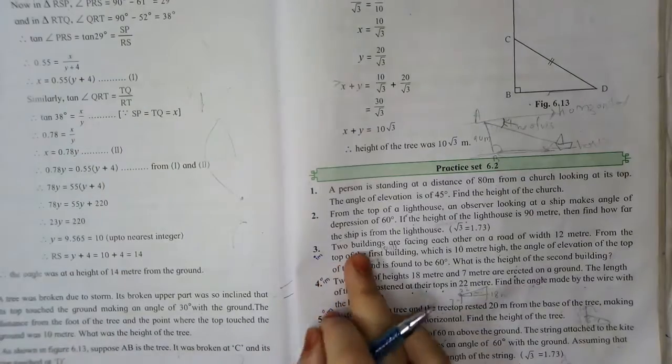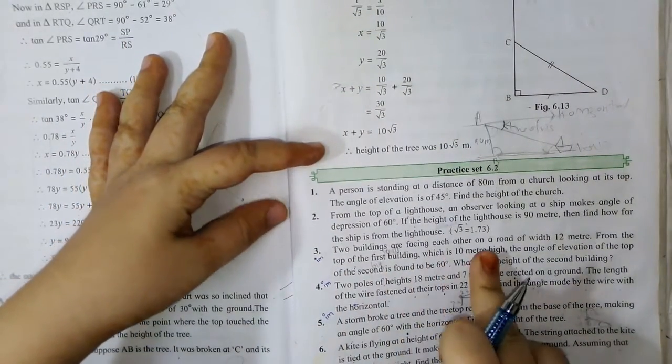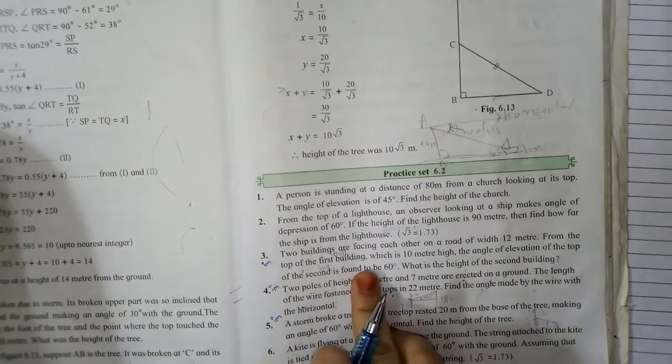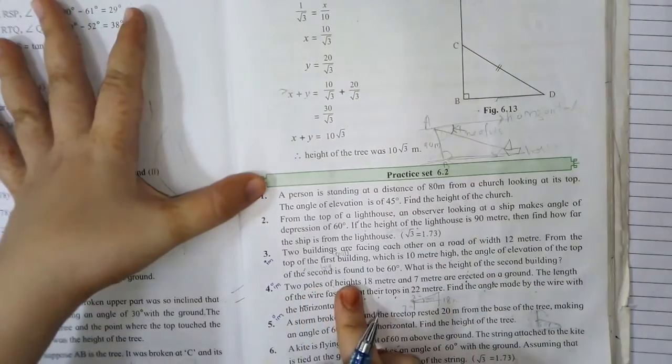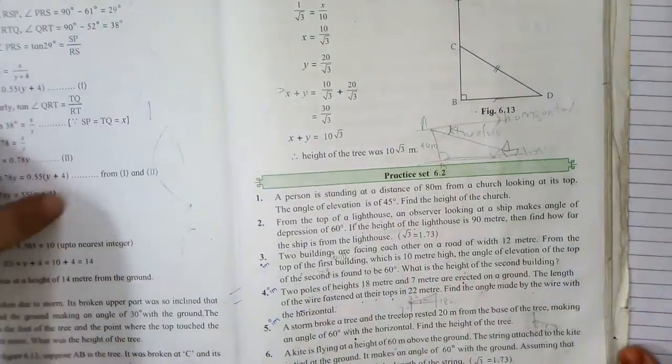Alright. Now student, question number 3 is given as: two buildings are facing each other on a road of width 12 meter. And from the top of the first building, which is 10 meter high, the angle of elevation of the top of the second is found to be 60 degree. And what is the height of the second building? So let's solve this one.